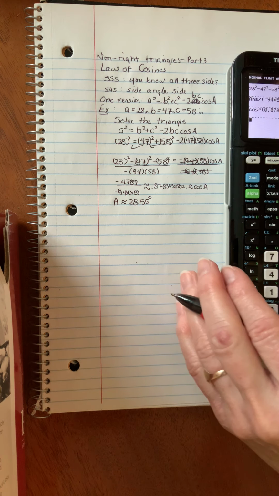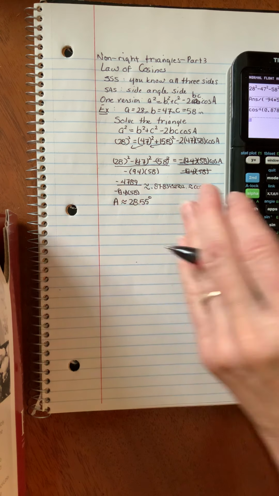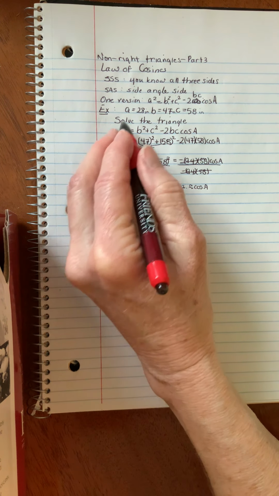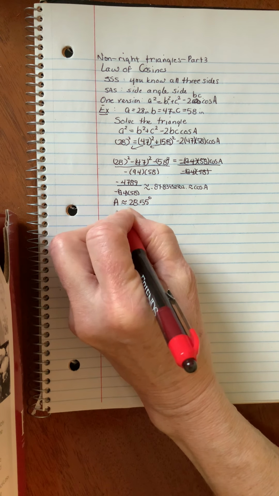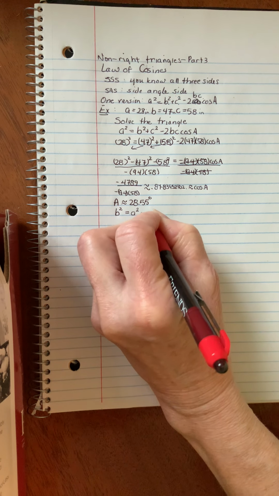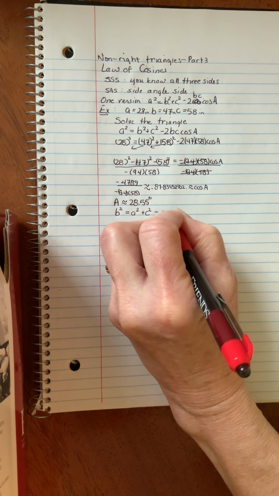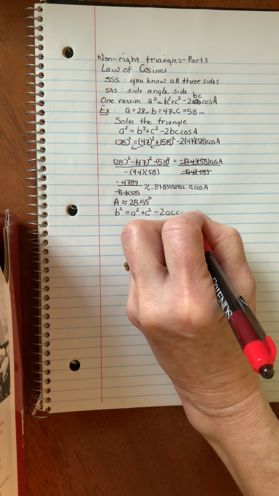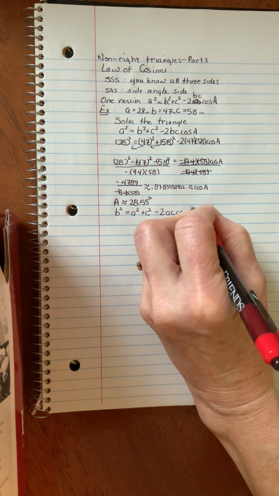Now let me find the other two. Let me set this up. This was for A, so let's do B. B squared is equal to A squared plus C squared minus 2AC cosine of B.